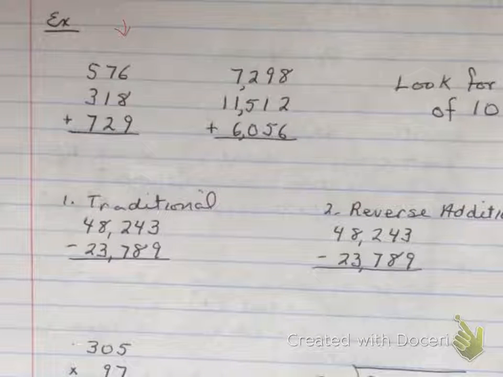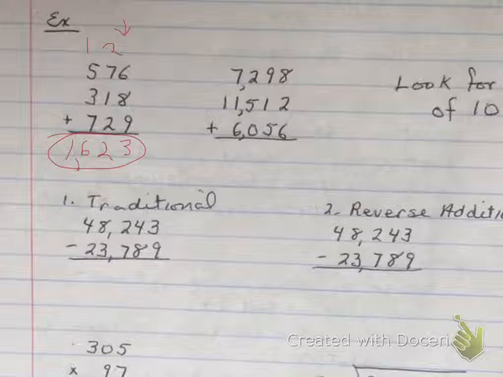6 plus 8 is 14, plus 9 is 23. 23. Again, adding in any order, I can get 9, 10, 12. Adding in any order, I could get 8, 9, and 7 is 16. Put your comma in and circle your answer.